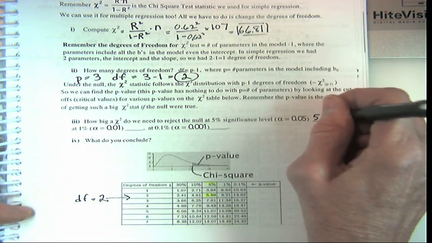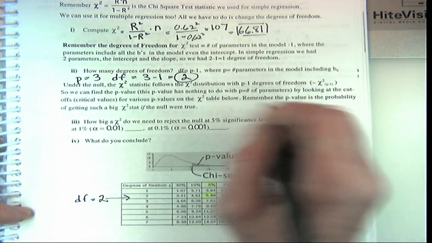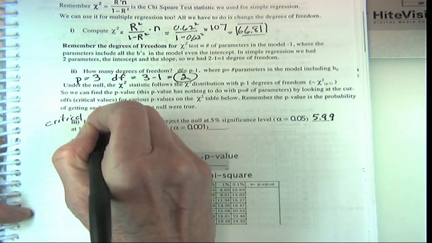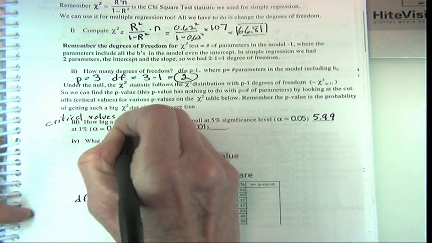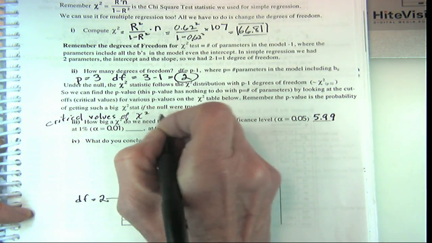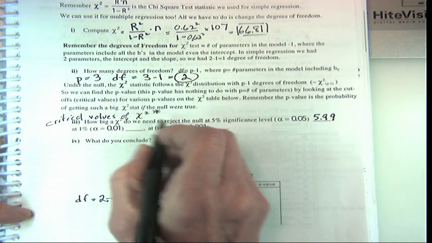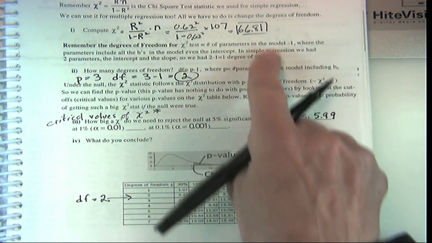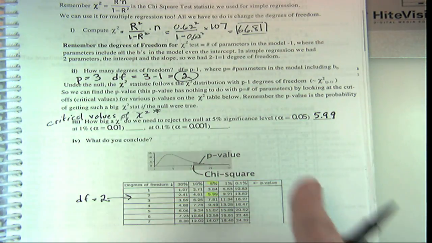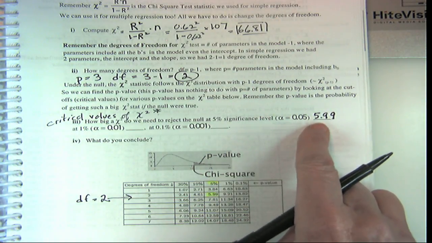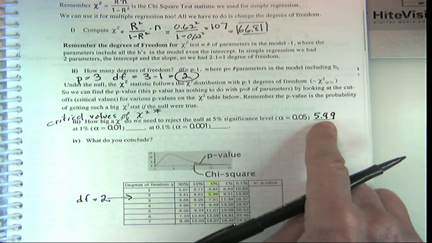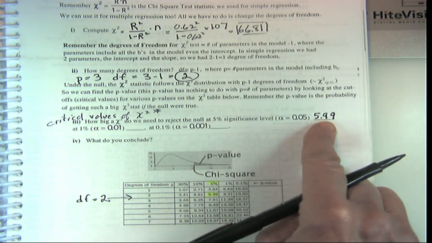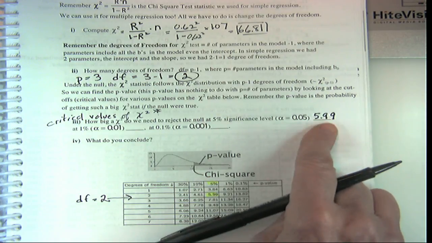These are the critical values right here. These are all the critical values. You put a star next to them. That means critical values, so we need at least that. Look at ours. Much bigger than that. You need that or bigger. Remember, the bigger your test statistic, the more unlikely it is, the less your p-value. So it's less than 5%.